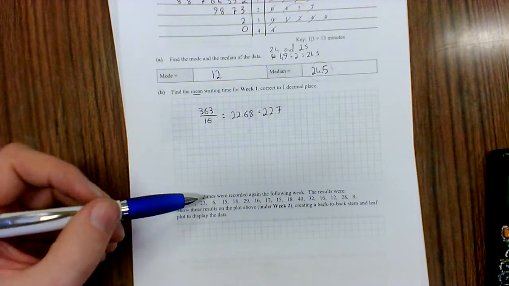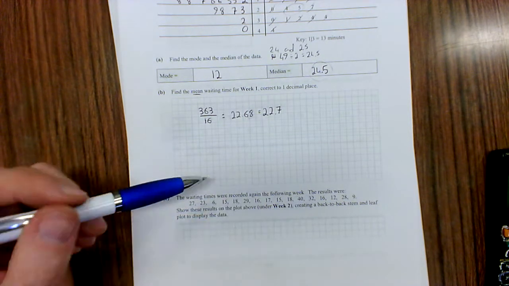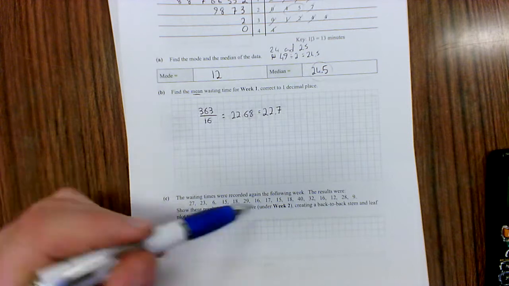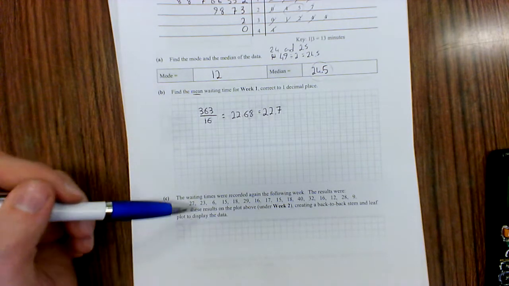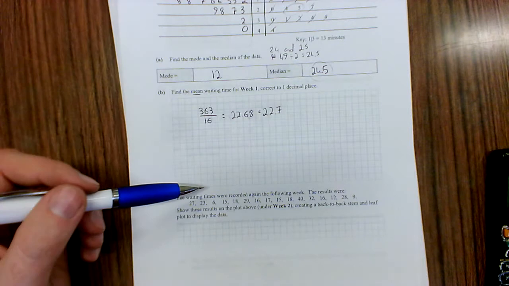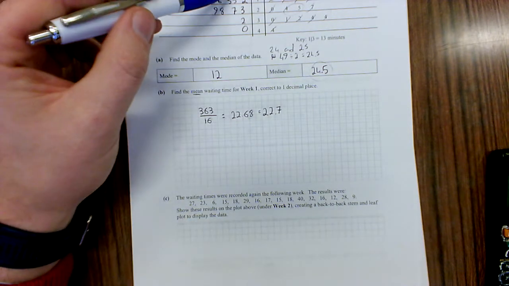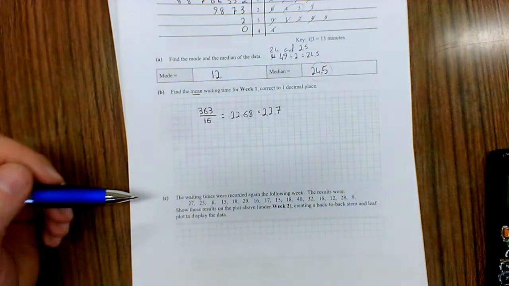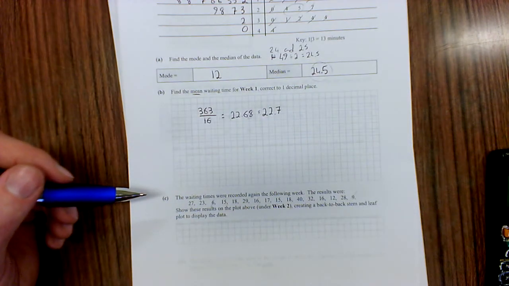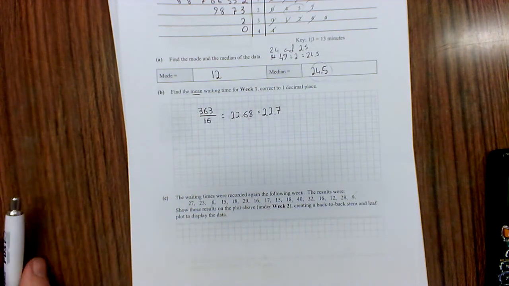And then here we have the waiting times were recorded again the following week. The results are shown as they are there. Show these results and plot the stem and leaf on this side. And I've done that. Okay, so I've got 9, which is 9, I have 6, 6, and I just start crossing them off as I put them up. Okay, so most people did fairly well on that. So that's that.